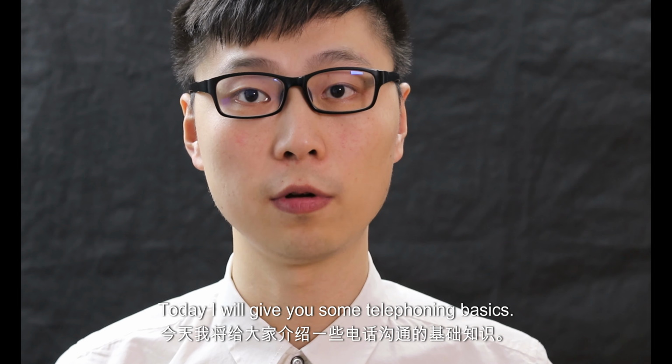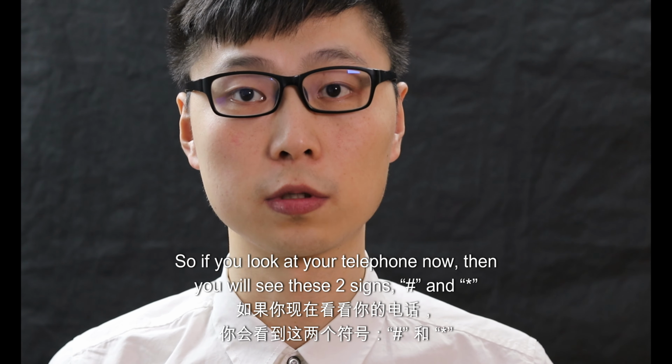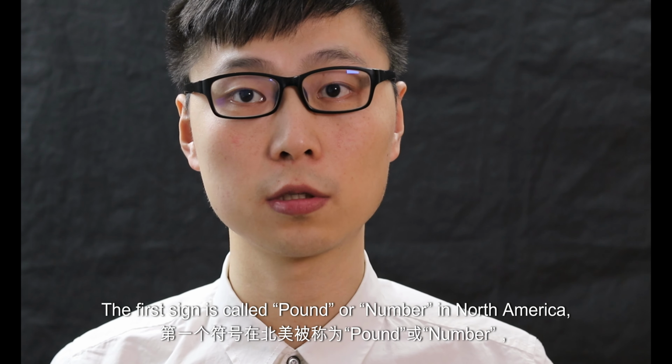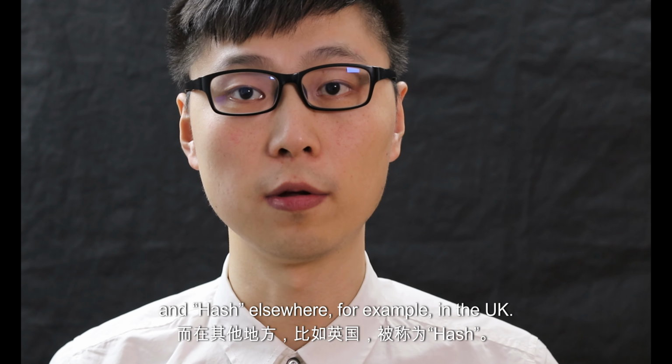Today I'll give you some telephoning basics. So if you look at your telephone now, then you will see these two signs. The first sign is called pound, a number in North America, and hash elsewhere, for example in the UK.